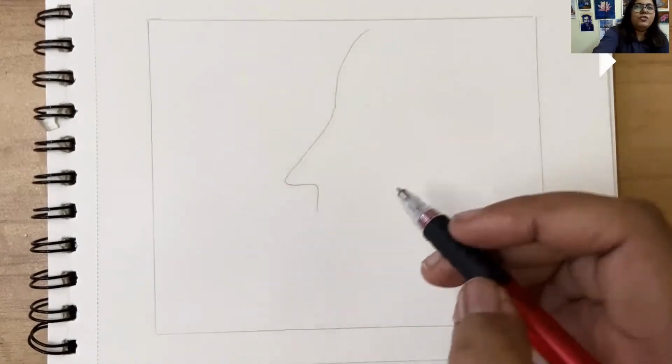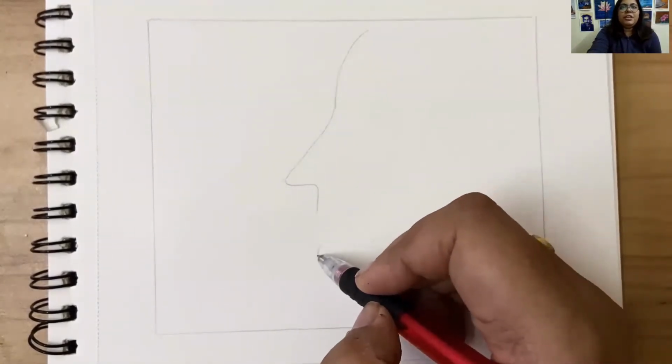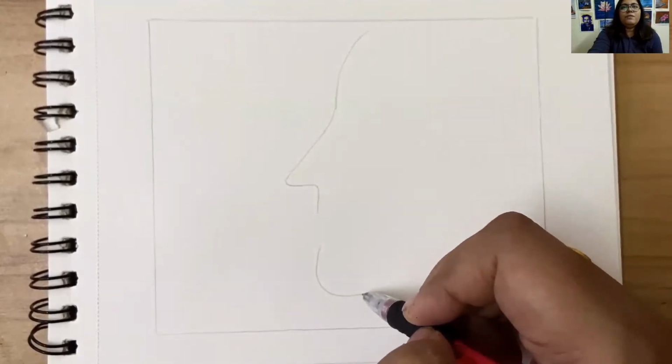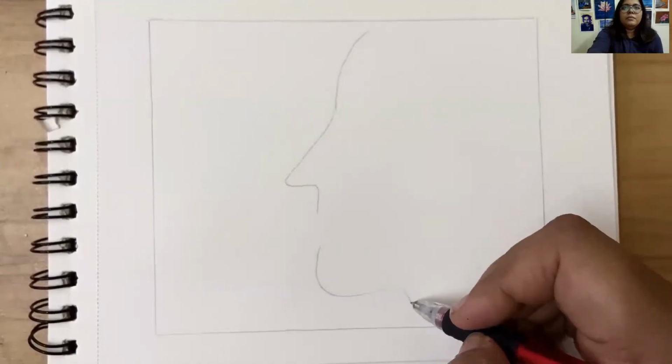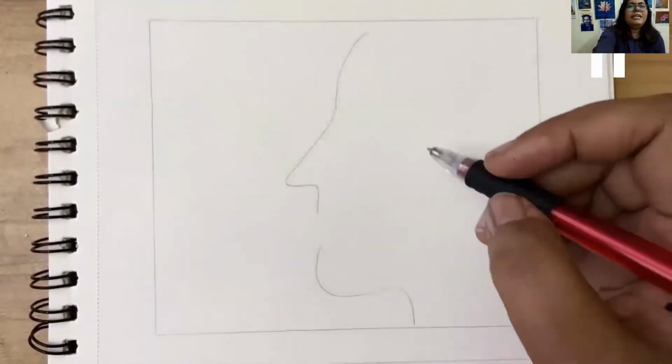Now next we'll move on to the lips and to the chin. First we leave some portion for the lips and we'll complete the chin like this. First complete the chin and after that we'll move on to the lip portion. Leave some gap in between for the lips.